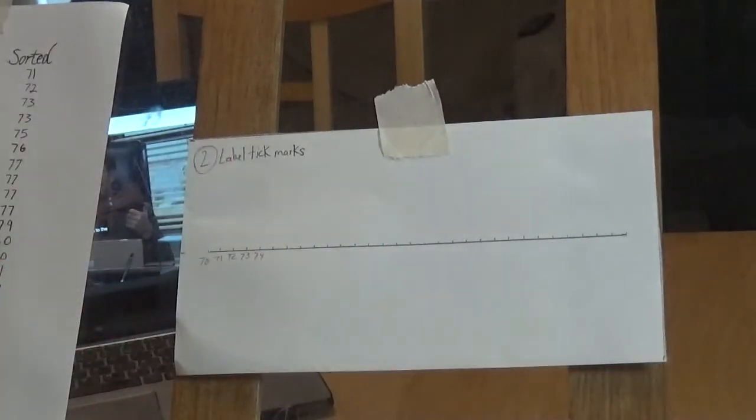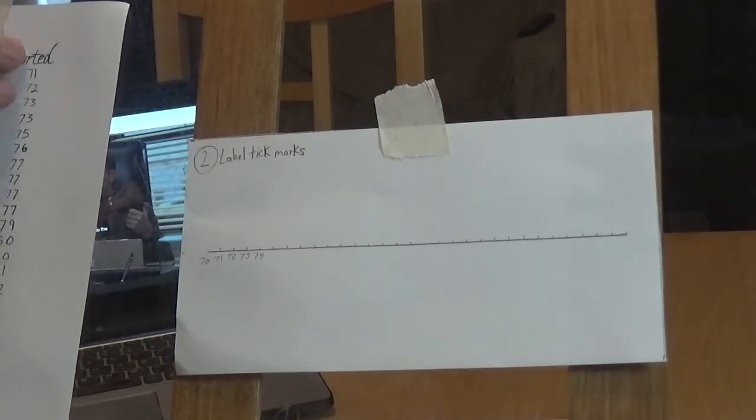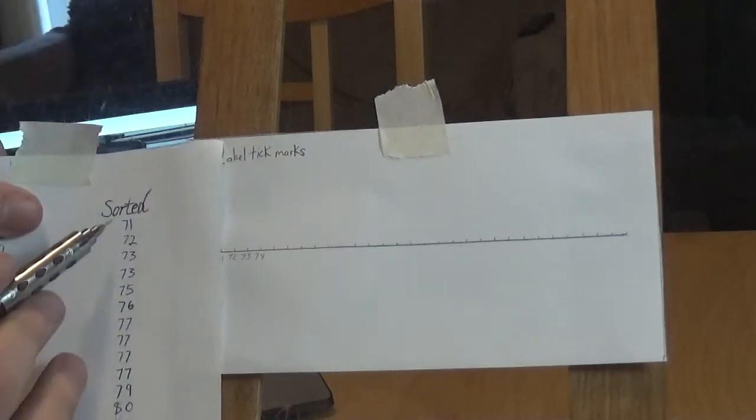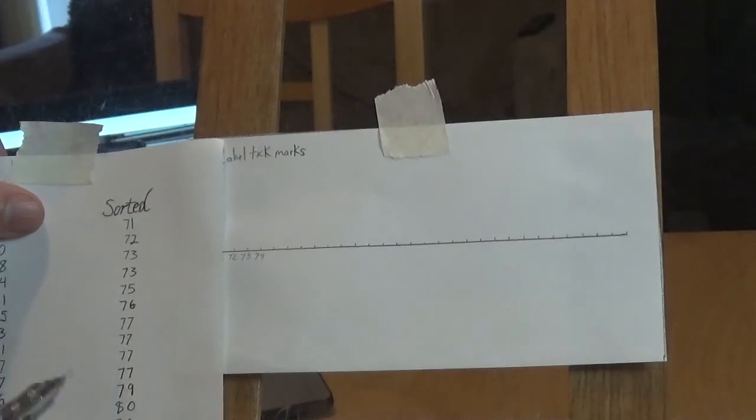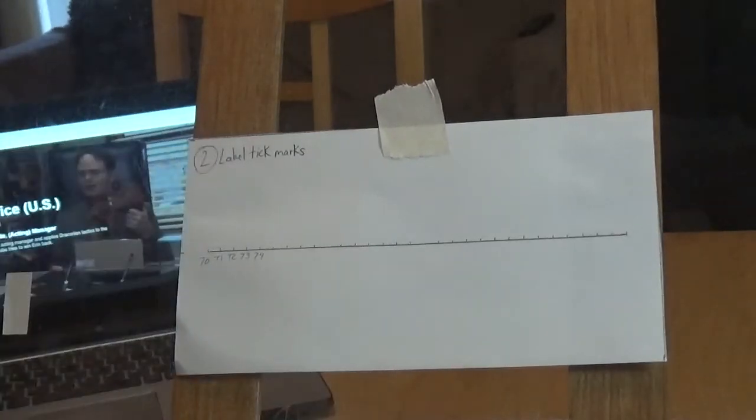You don't necessarily have to label every one. Sometimes it makes sense to go by 5s or 2s. But with this data, it really does make sense to go by 1 since our numbers are things like 71, 72, 73. There's no 74, but then there's 5, 6, 7, etc. So going by 1s makes sense.